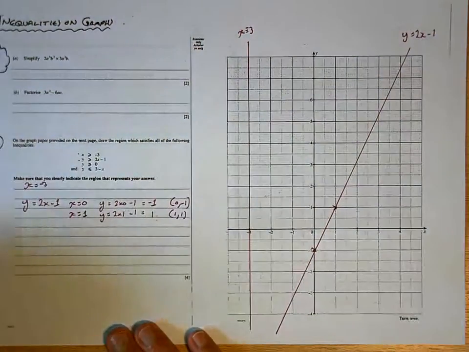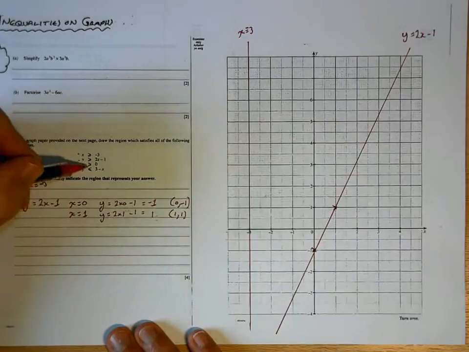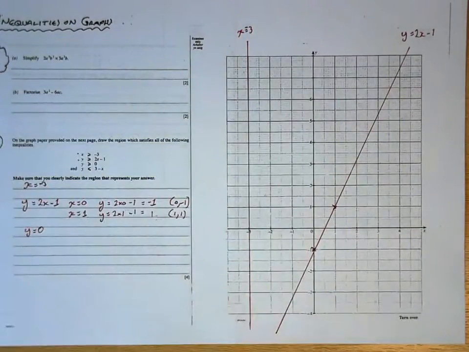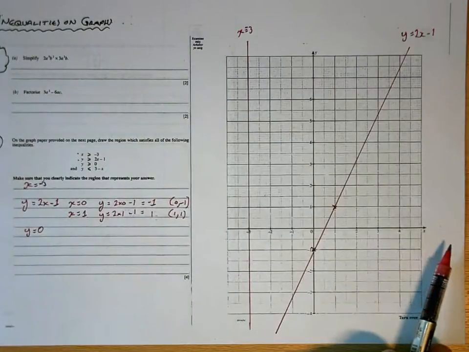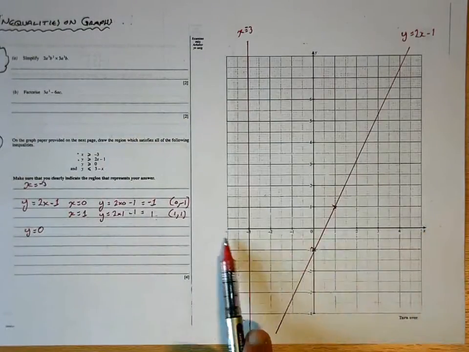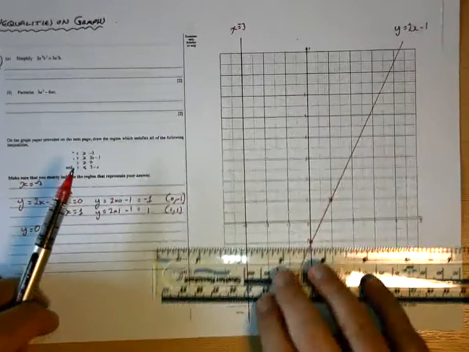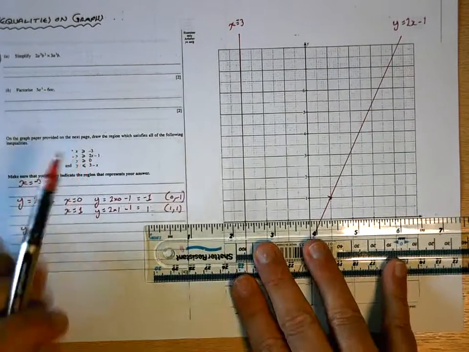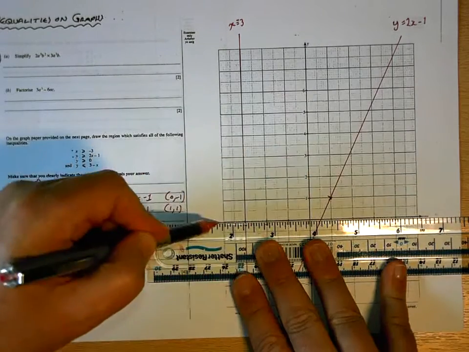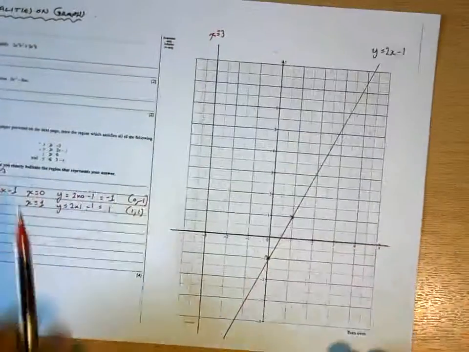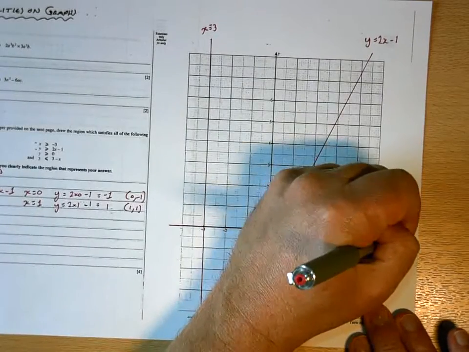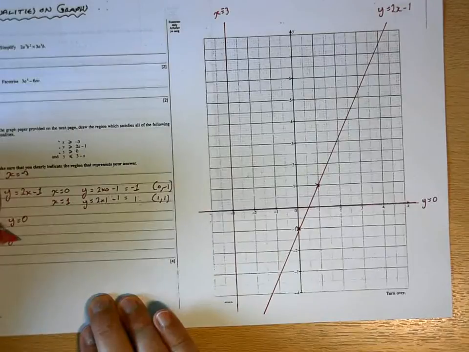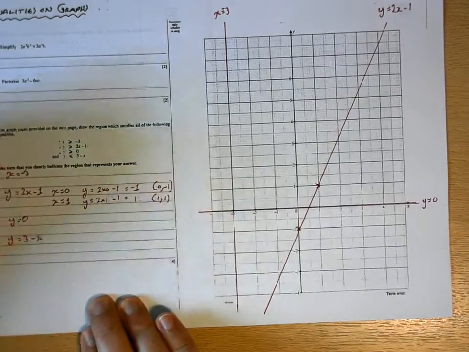The next one now, y is greater than or equal to 0. So the line y equals 0 is the line on which the y coordinate is always 0, which is the x-axis. So this is the line y equals 0.